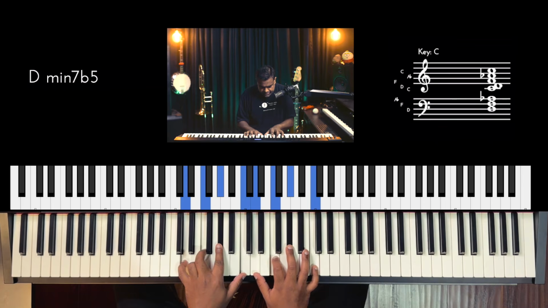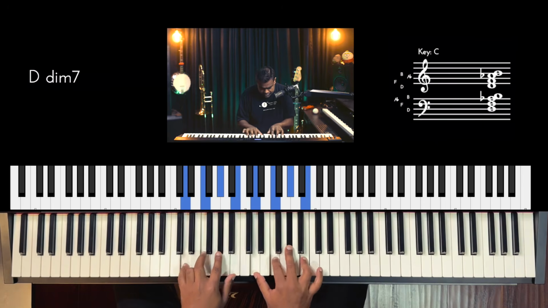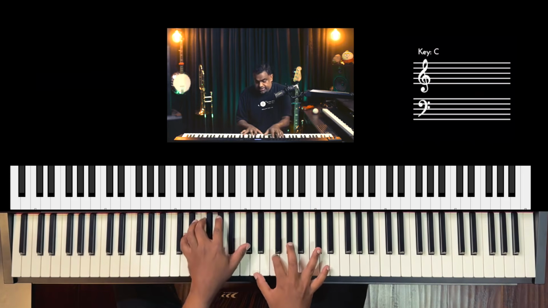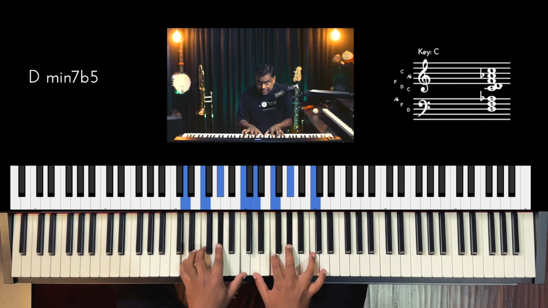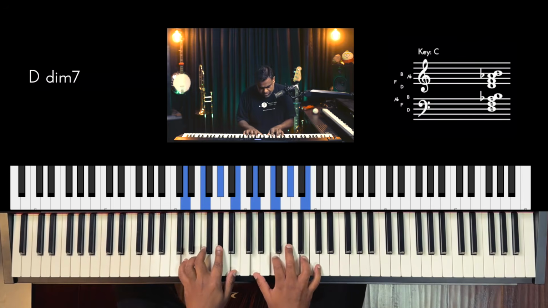Okay, and then in addition to this, you have a D fully diminished chord, which is a diminished chord plus a diminished 7th. So a diminished chord plus a major 7th is diminished major 7th. A diminished chord plus a minor 7th is a D minor 7 flat 5, also known as half diminished. A diminished chord plus a diminished 7th would be a fully diminished or a D diminished 7th in this case.